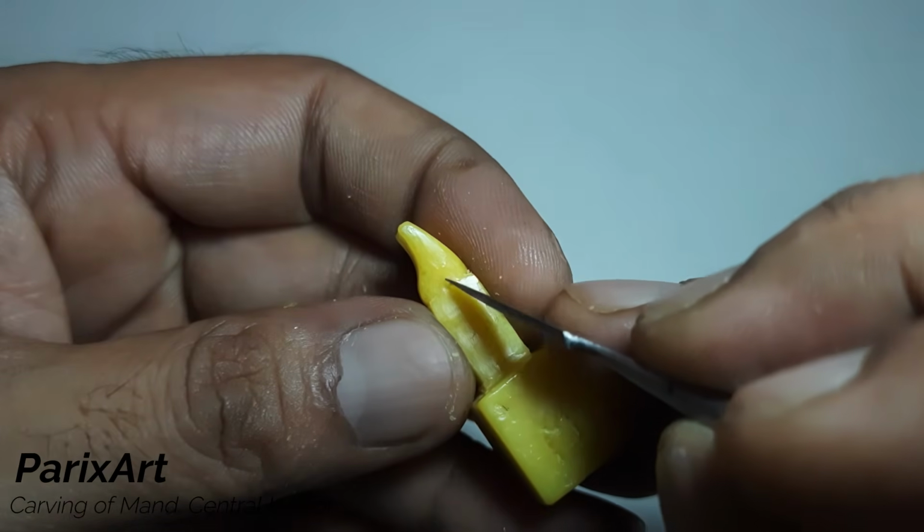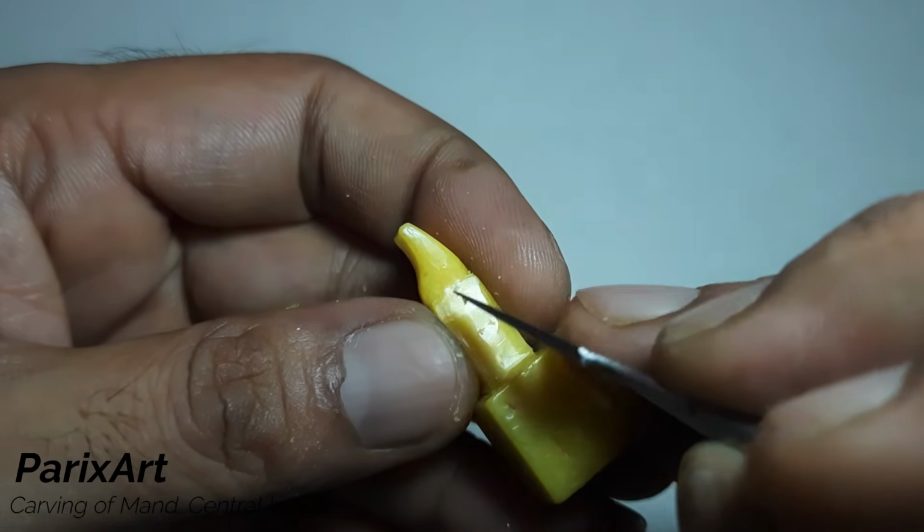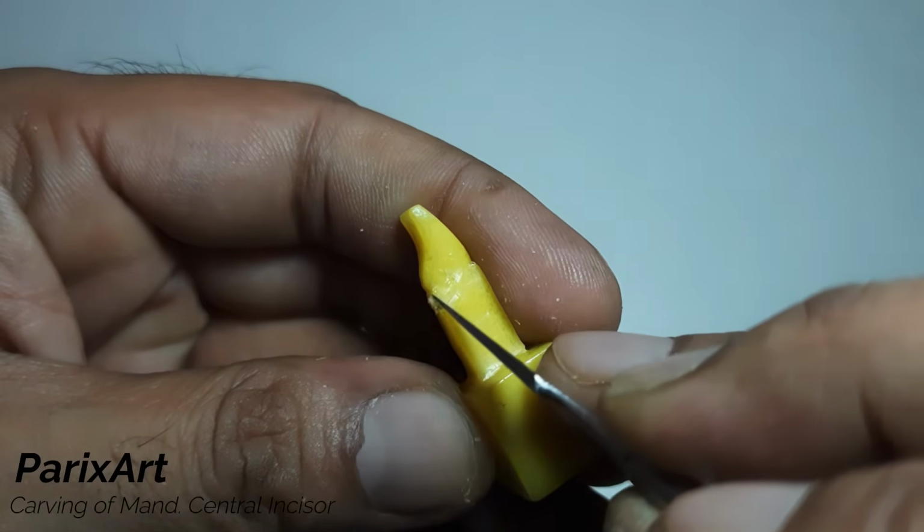Carve below this cervical line, following its curvature and the taper of the root. See?